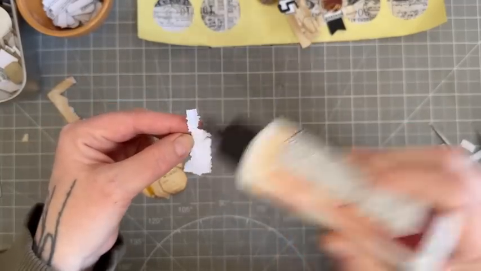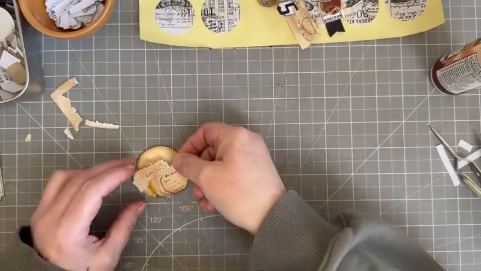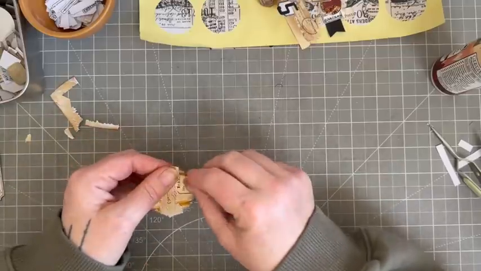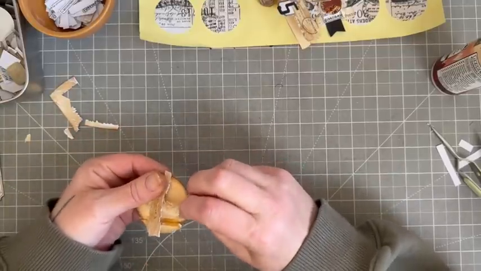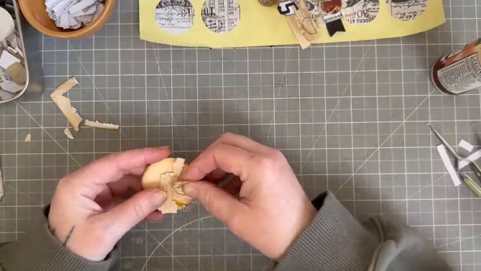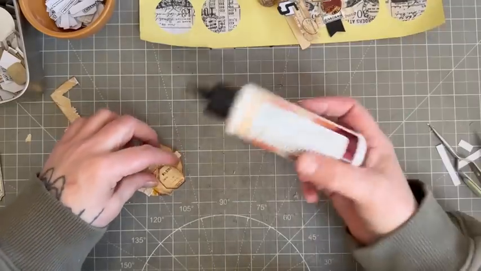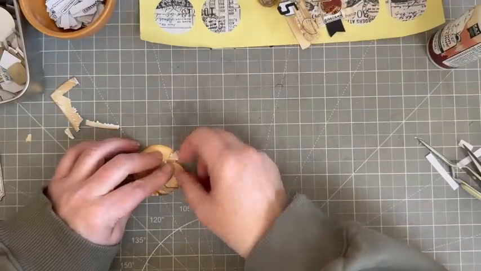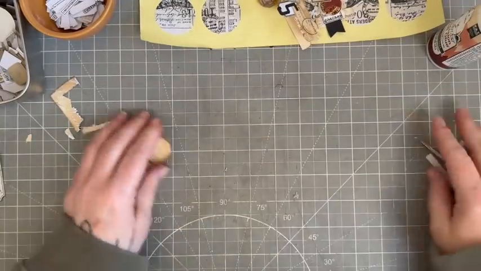So instead of packing away and saying goodbye with a clean table, I thought I'd do something different.